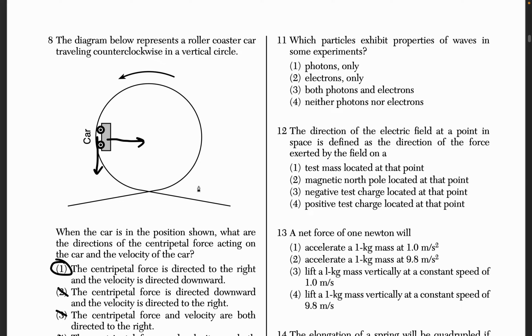11. Which particles exhibit properties of waves in some experiments? So we have EM waves, right? Electromagnetic waves. Now these are produced by accelerating electrons, so accelerating charge, and through that we also have electromagnetic waves like light waves, right? So this is perfect. So exhibit properties of waves.